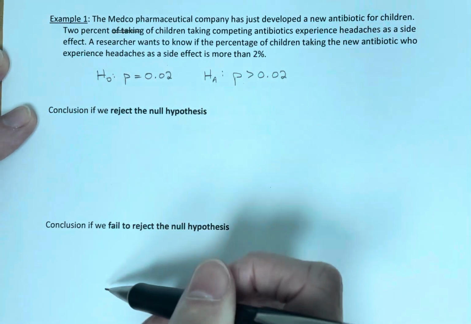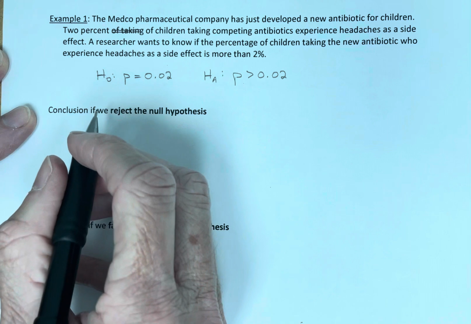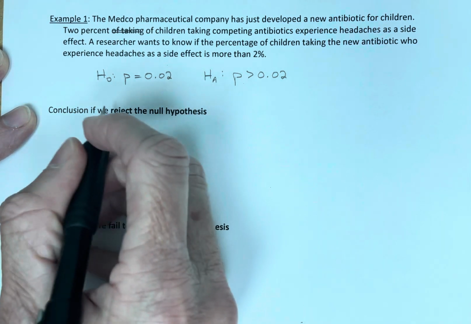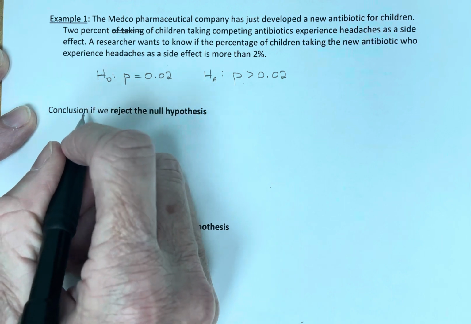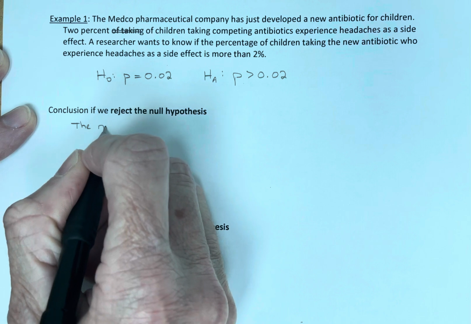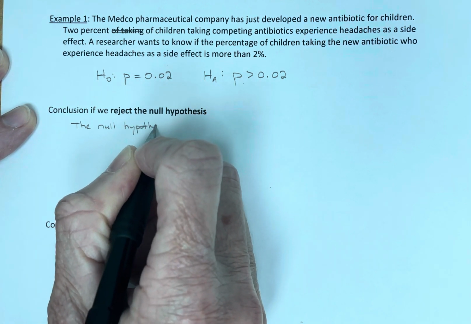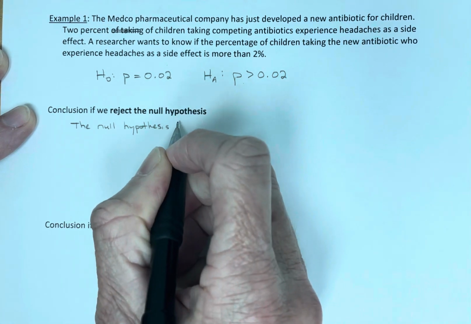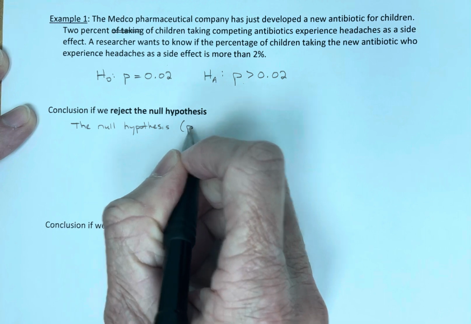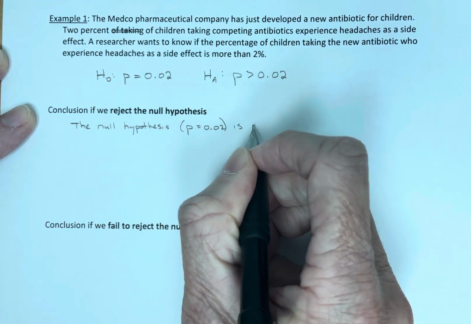I don't have a ton of space here, so be a little on the smaller side as you're writing. All right, so if we reject the null hypothesis, basically what we're saying here is the null hypothesis, P is equal to 0.02, is rejected.